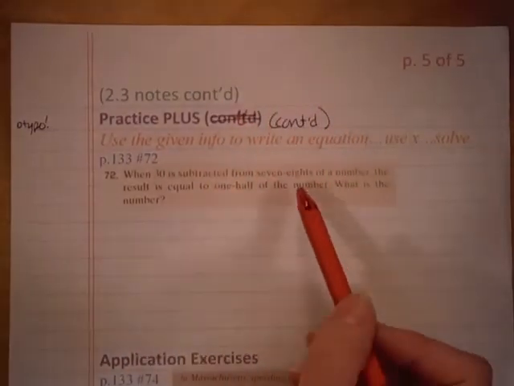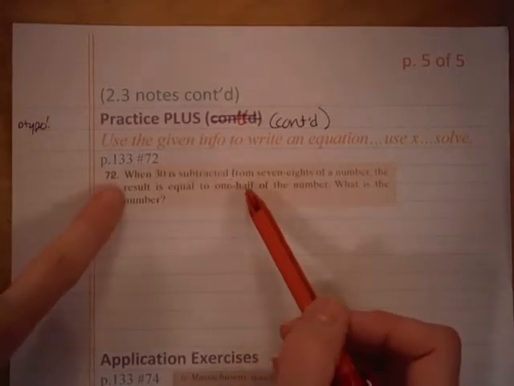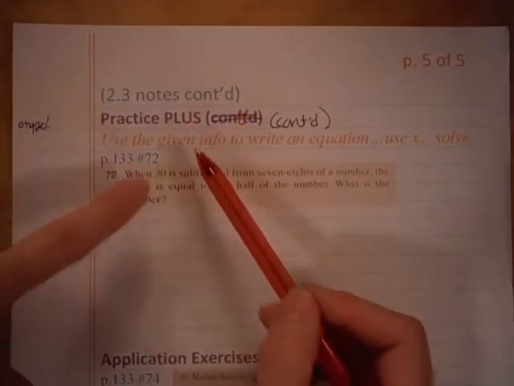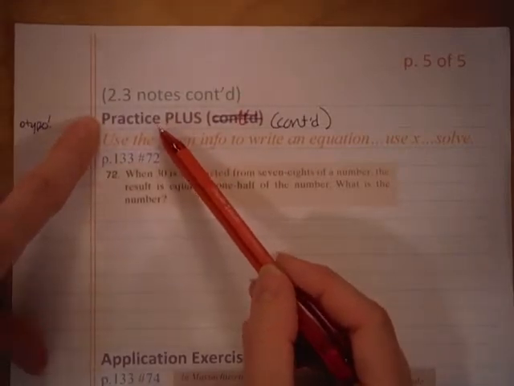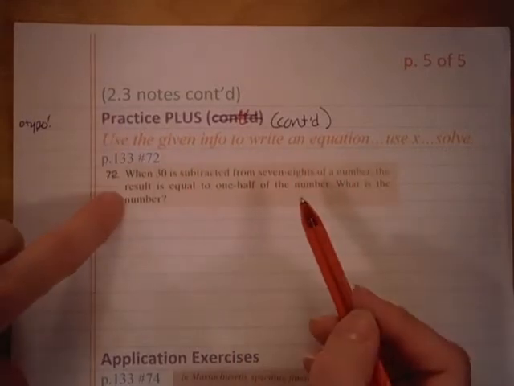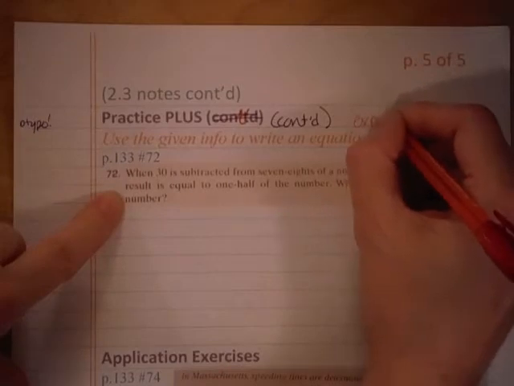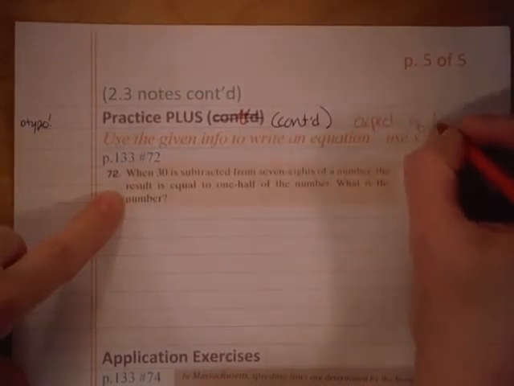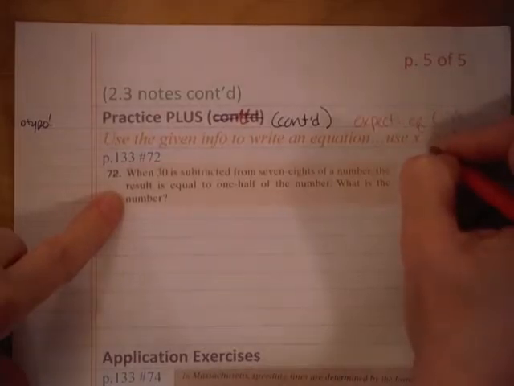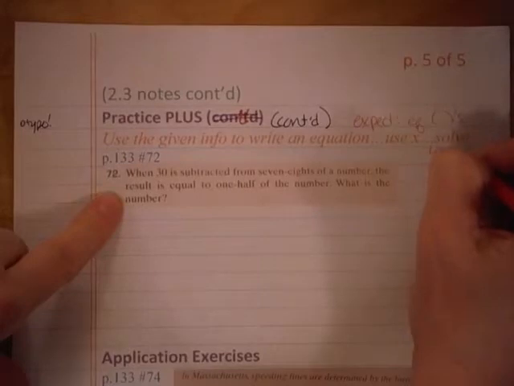You're going to get a chance to translate. So you can expect that when you see this translating here, we're in the Practice Plus. I'm going to practice translating on what I've already been practicing here. What I've been practicing is equations that have parentheses and like terms or variables on both sides. So I'm going to expect that I'm going to translate to an equation that has parentheses, or it has like terms, or it has variables on both sides of the equal sign.